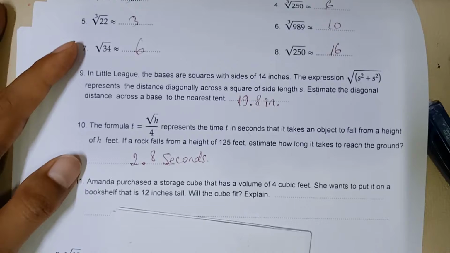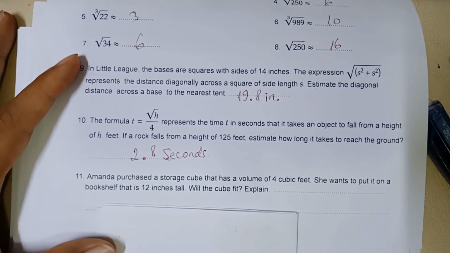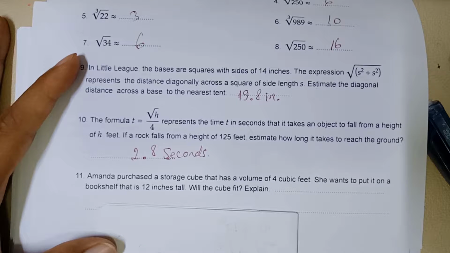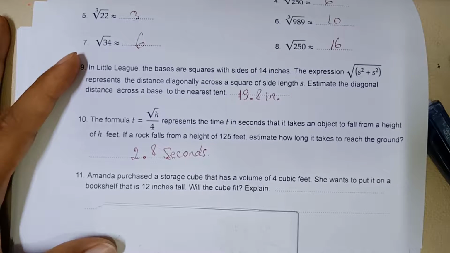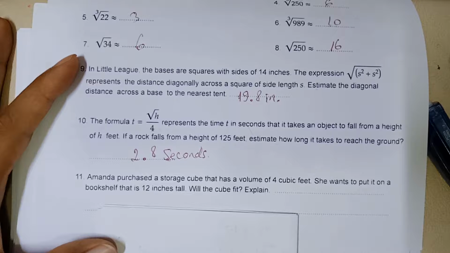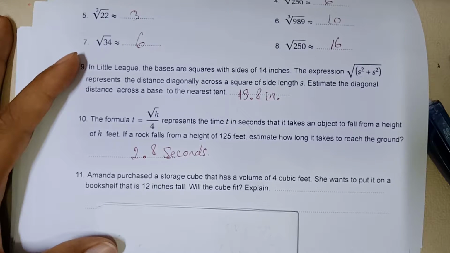Last one, number 11. Amanda purchased a storage cube that has a volume of 4 cubic feet. She wants to put it on the bookshelf, which is 12 inches tall. Will the cube fit?